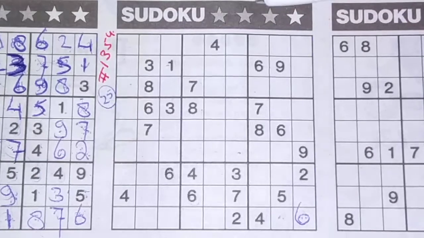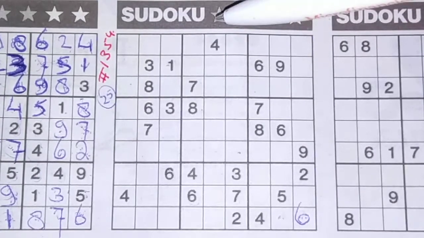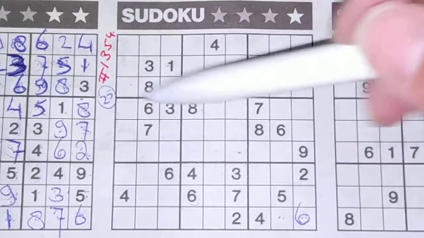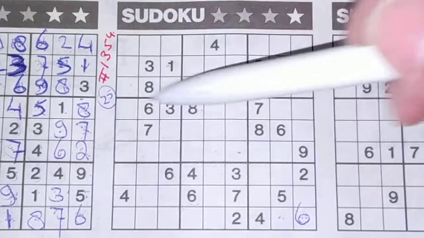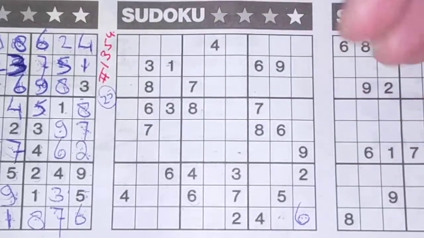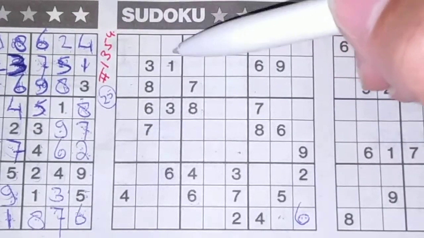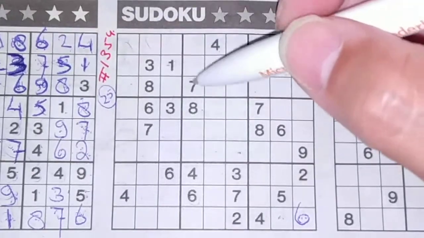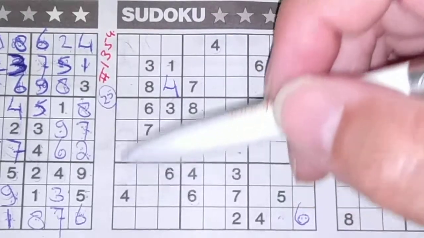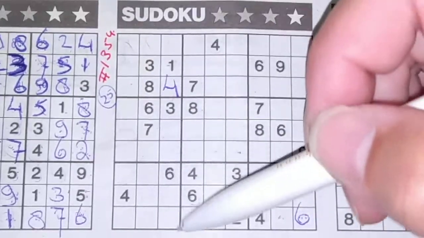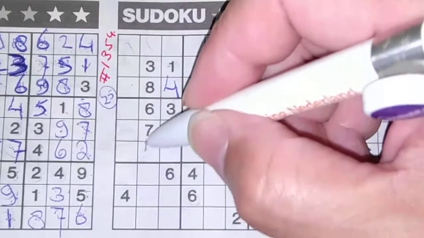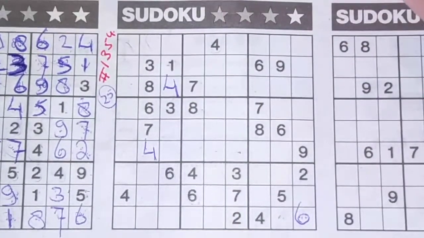I cannot continue with the 6. How about the number in this big square? One of the missing numbers is 4. We see here 4, no 4 in these 3 boxes. Therefore, no 4 in those 3 boxes. 1 box left for the 4 should be here. 4 in this column, 4 in that column. So in the column between the second column, the only place for the 4 should be there.